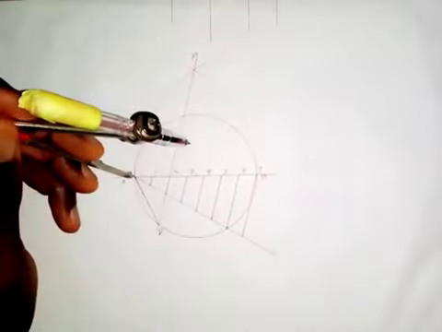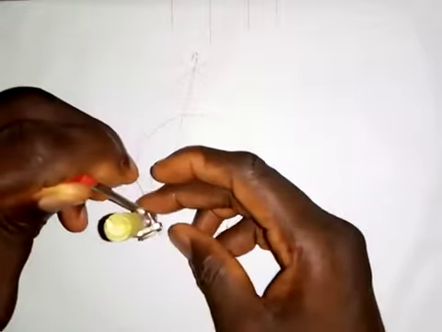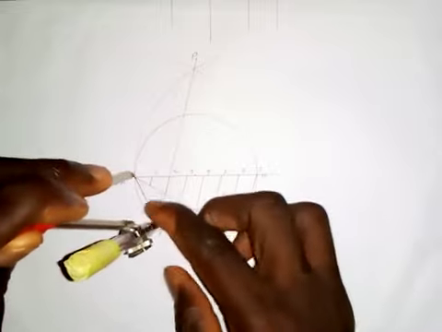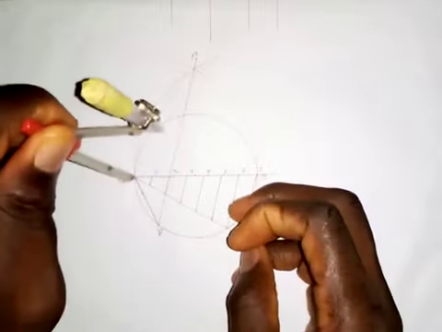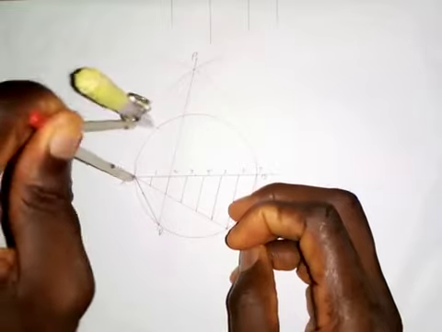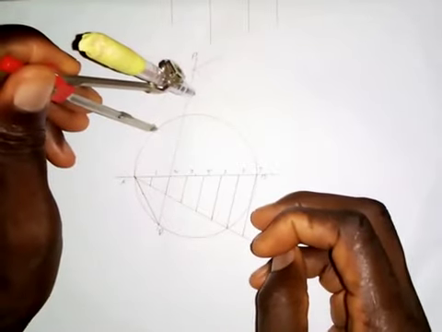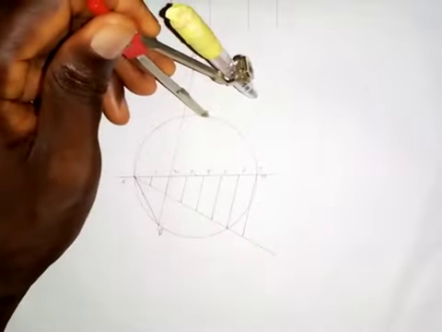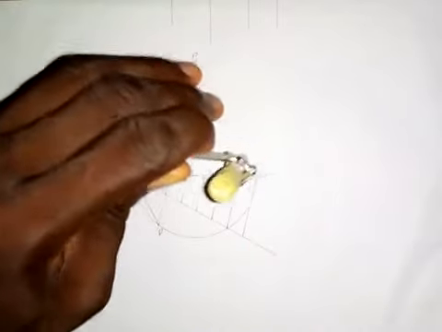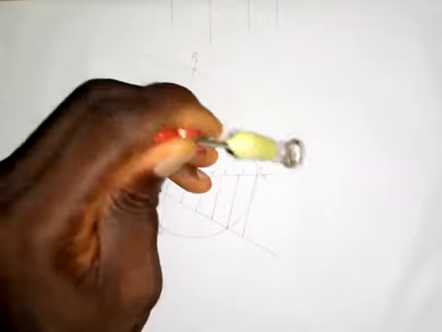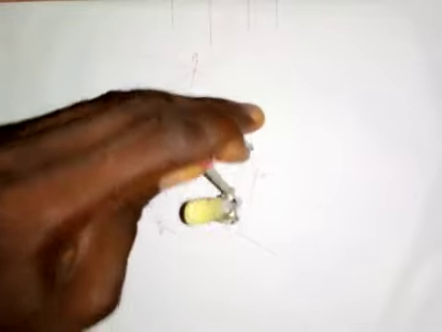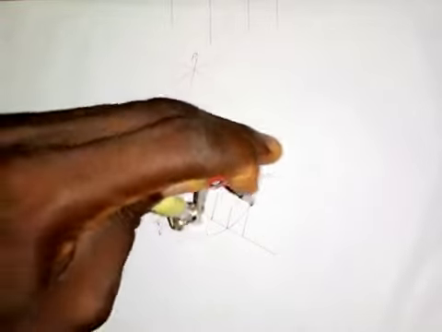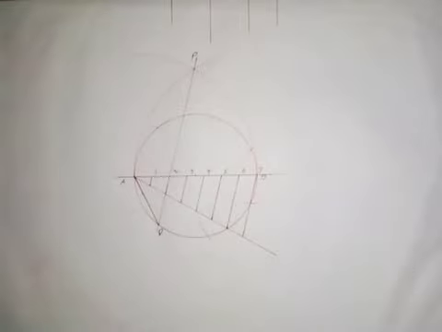The next thing to do is to put the point of my compass at A, extend to D. So I'm taking this radius AD, then I'm going to make an arc here. That is the second side. Then I'll put it here and make an arc at this point. That is the third side. Then we put it here, we make the fourth side. Then at this point, we make the fifth side. I put it at this point here, and I make the sixth side. Then from here to here, that is the 7th side.